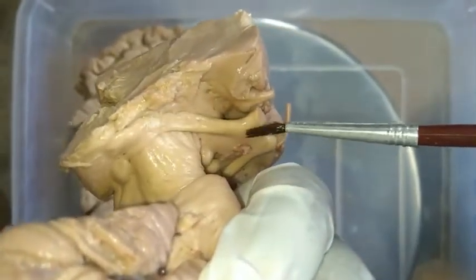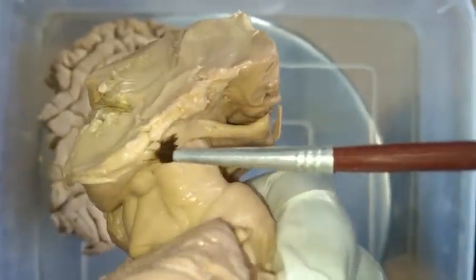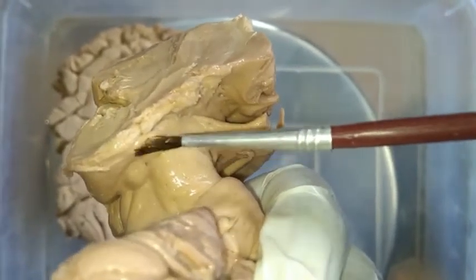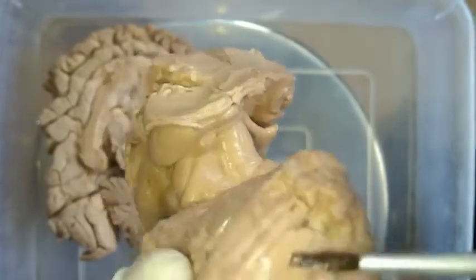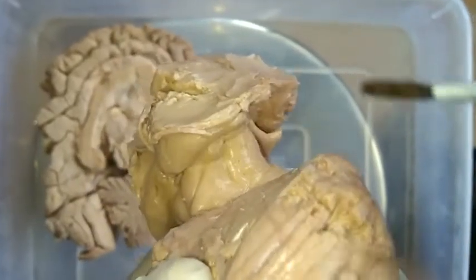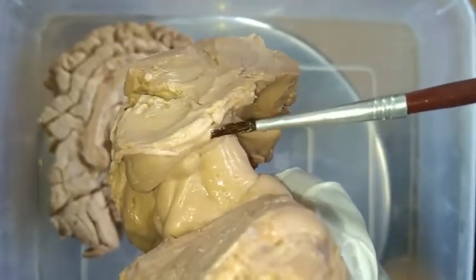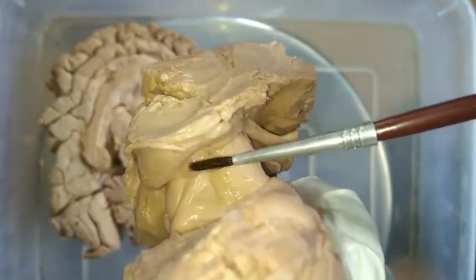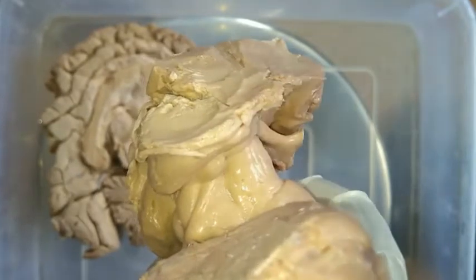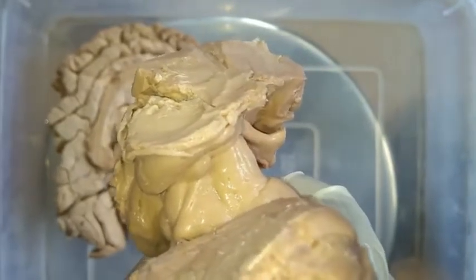This is the optic chiasma, this is the optic tract, and it is ending in the lateral geniculate body. From there the optic radiations will go to the visual cortex. So the lateral geniculate body is associated with the visual pathway, and the medial geniculate body with the auditory pathway.